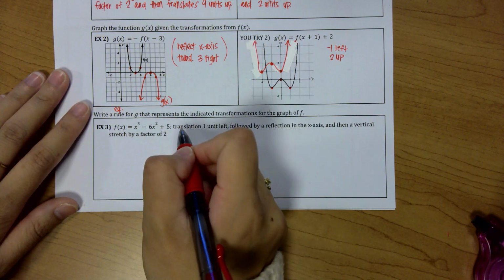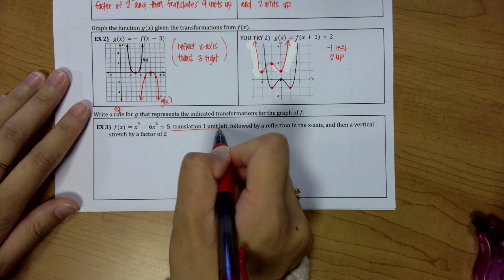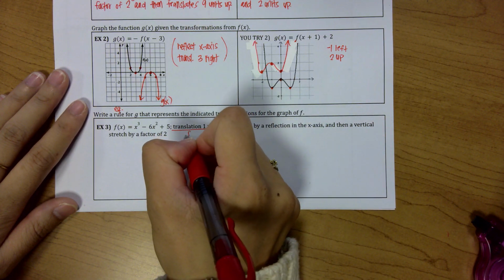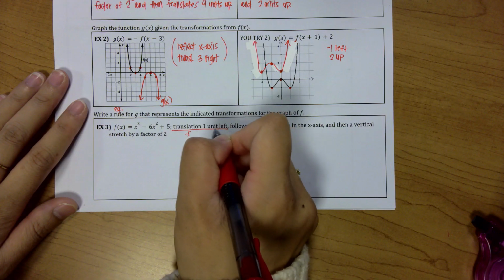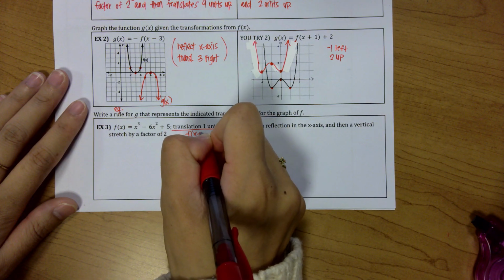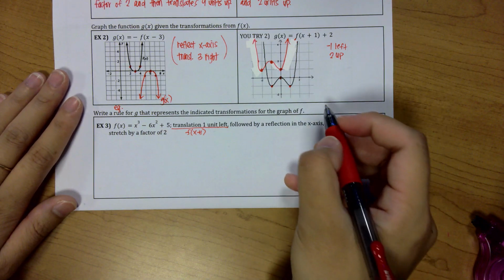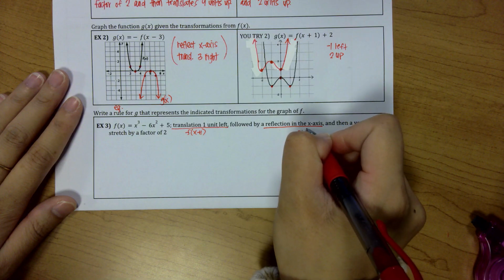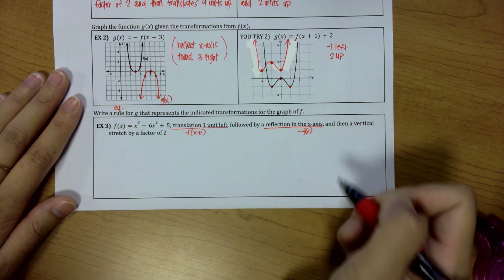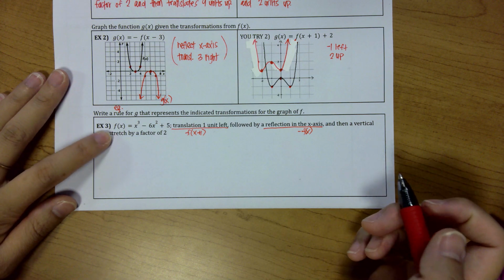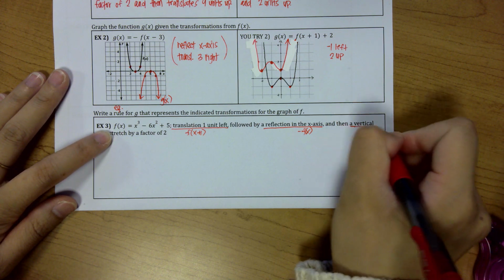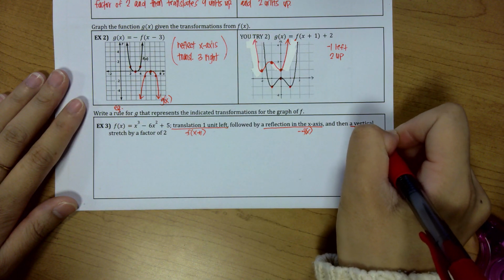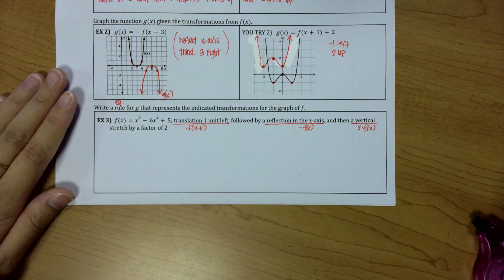So the first thing I'm going to do is identify what it would look like if I were just to write the function notation. So we know f of x going 1 unit left would be f of x plus 1. Okay, reflection in the x-axis. That means I'm going to have negative f of x. Okay, and then a vertical stretch by a factor of 2. I'm going to write it over here just so I don't get in the way of this here. That's 2f of x. Okay.